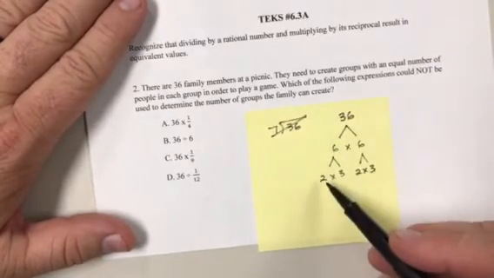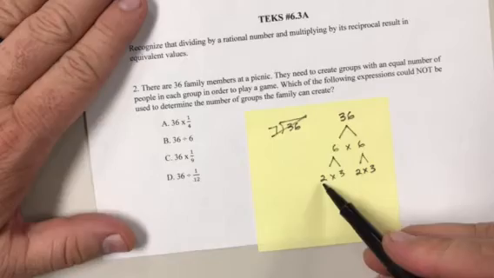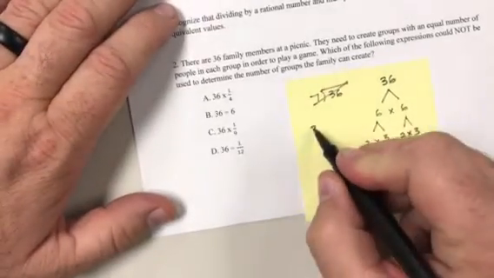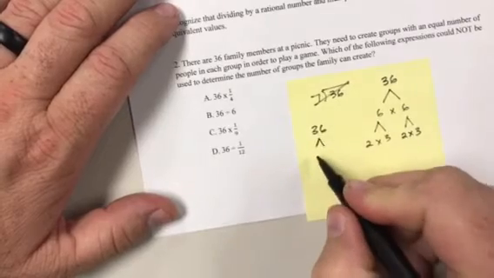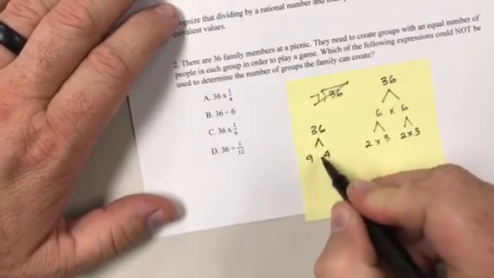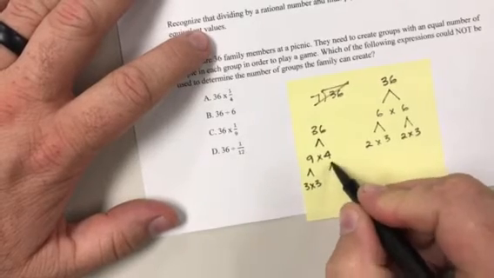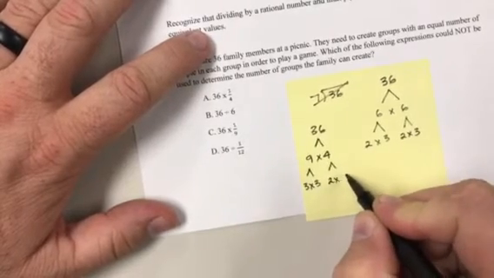We could divide them into groups of 2 or into groups of 3, and then there's other ways we could do it as well. 36 can also be seen as 9 times 4, and 9 would be the same as 3 times 3, and 4 would be the same as 2 times 2.